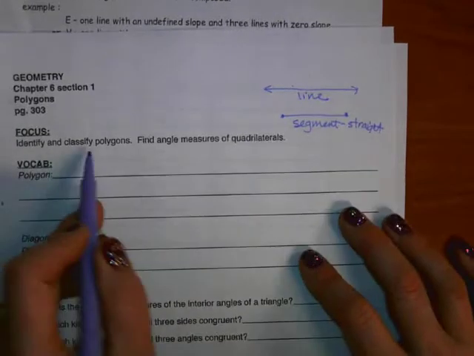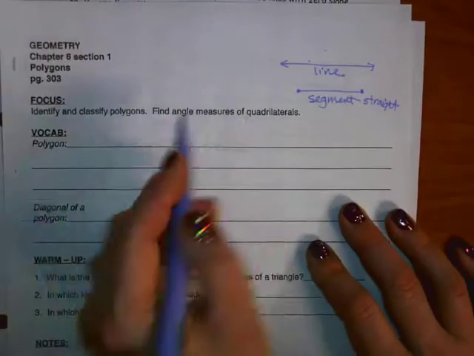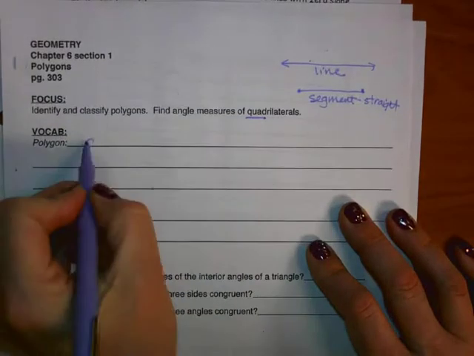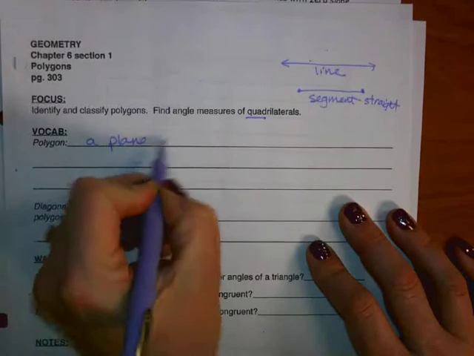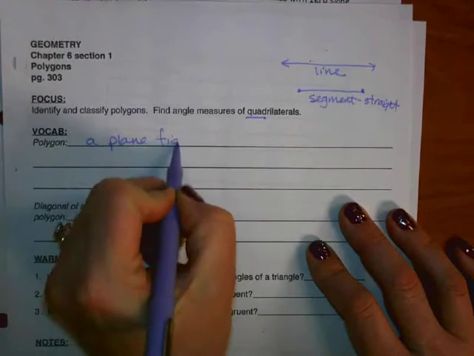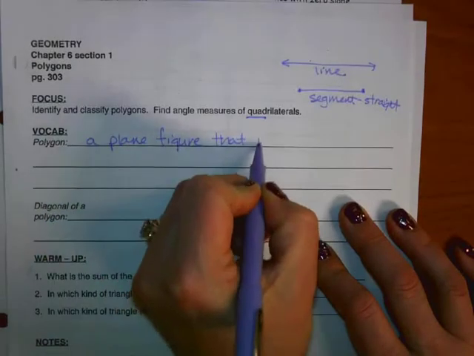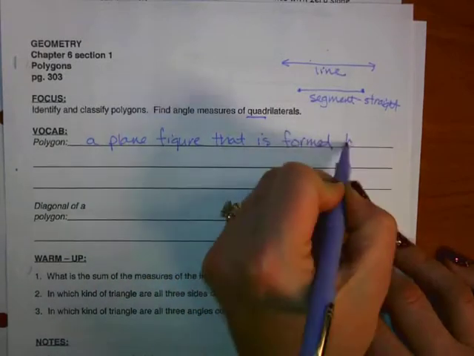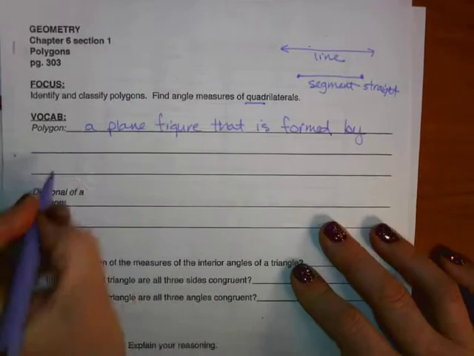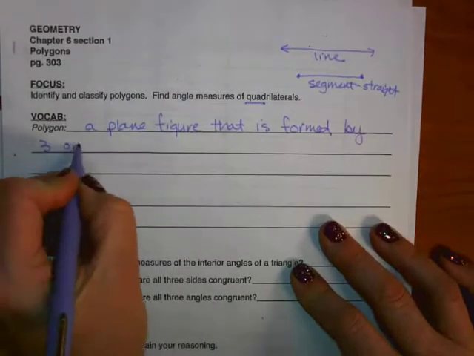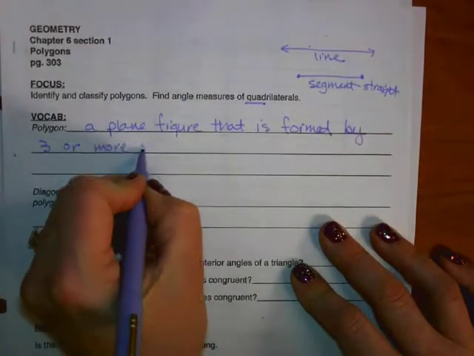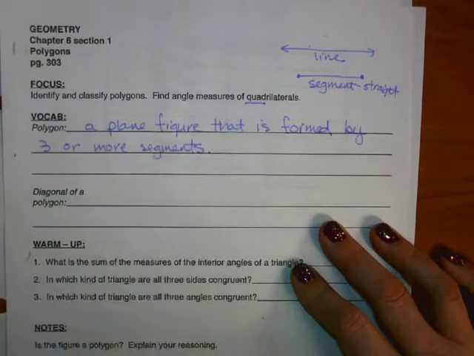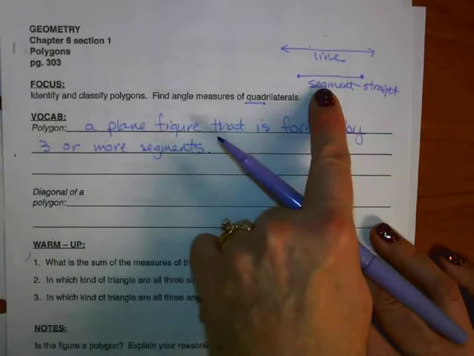Okay, identify and classify polygons and find the angle measures of quadrilaterals. So, a polygon is a plane figure that is formed by three or more segments. This is a segment, okay?